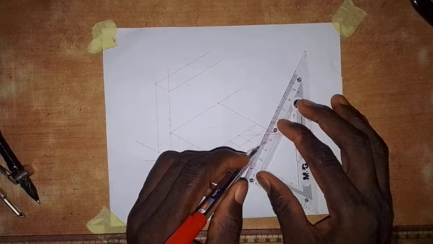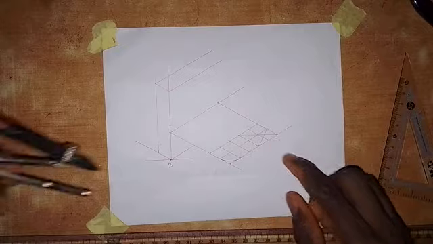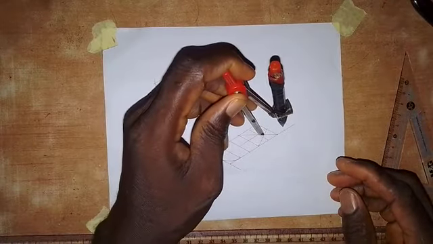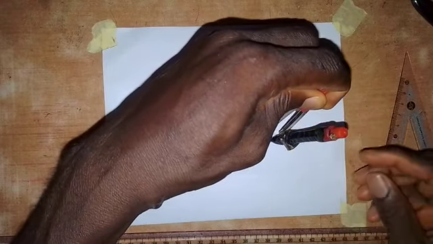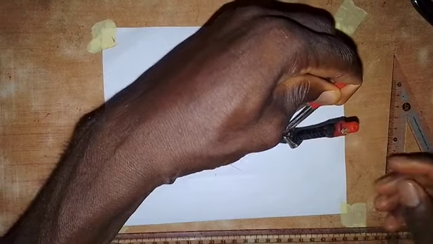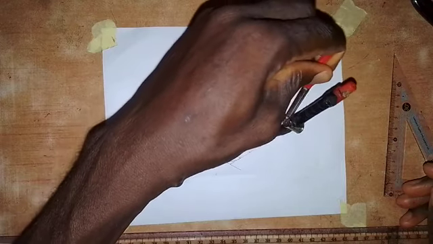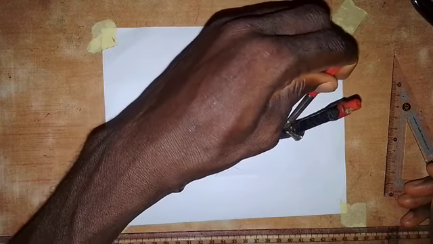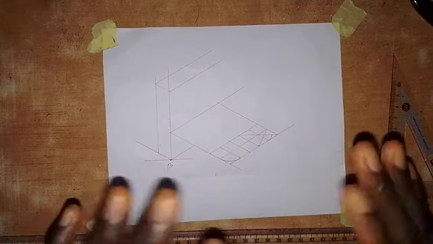I will join this point with this point like this. Then I need to make use of this point to draw that curve. If I put it here, let me try it. All right, it's going to work. So I just need to take it easy. We draw from here to touch this line, just to touch this line. That's all that we need. Okay, so we leave this for now.